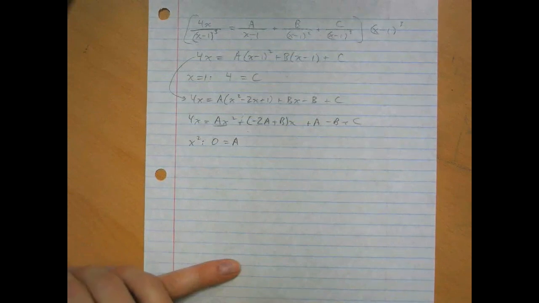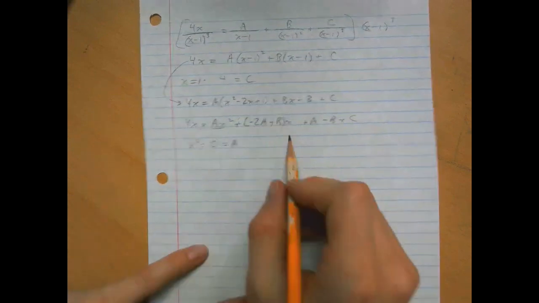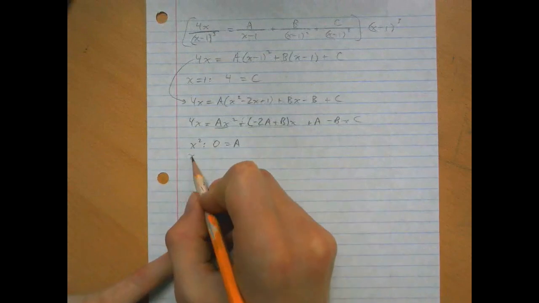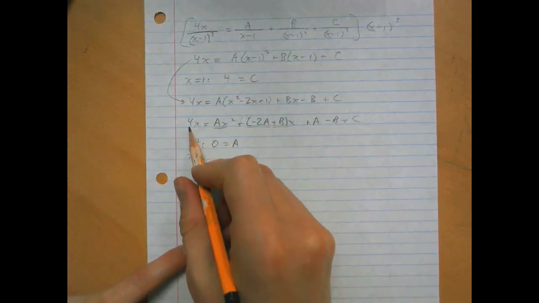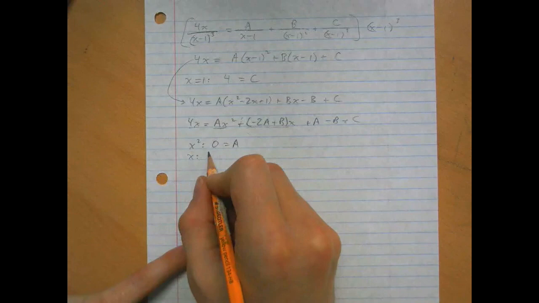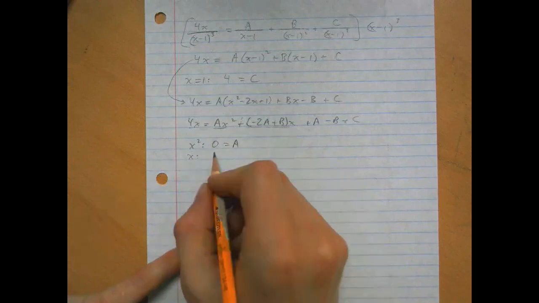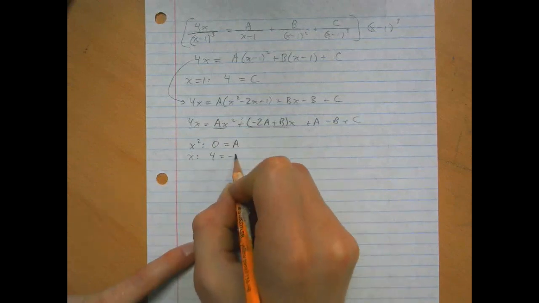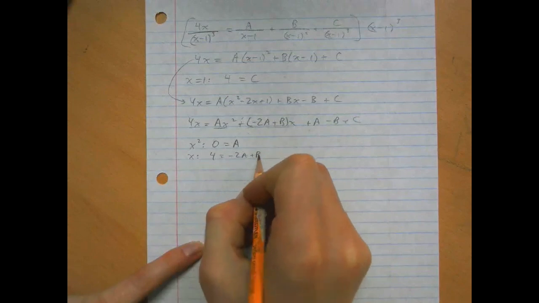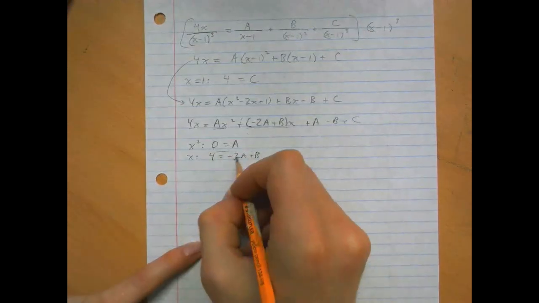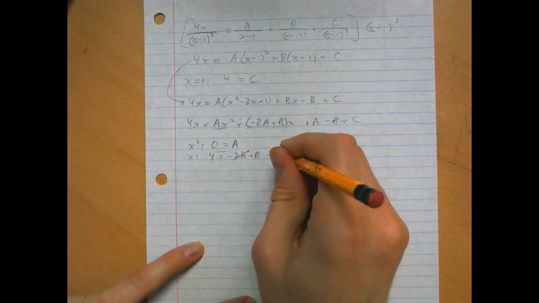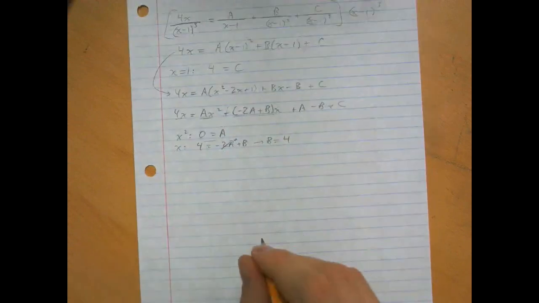And then we just have b remaining to solve for. Since we have a and c, we can use any part of this. But if we take the linear term, the x term, we have 4x equals minus 2a plus b times x. So that means 4 is equal to minus 2a plus b. We know a is 0 from before. So then we get that b is also equal to 4.